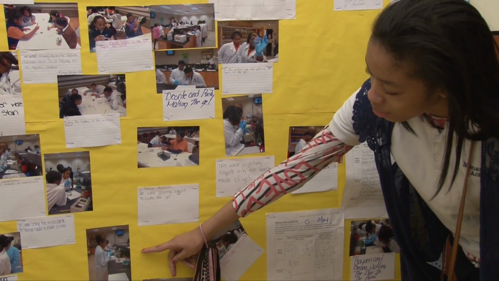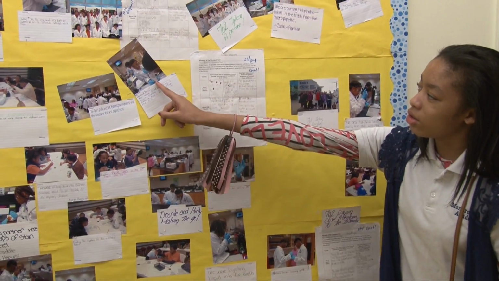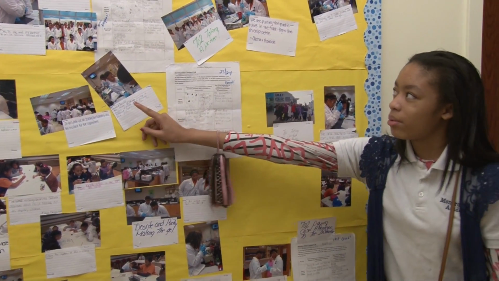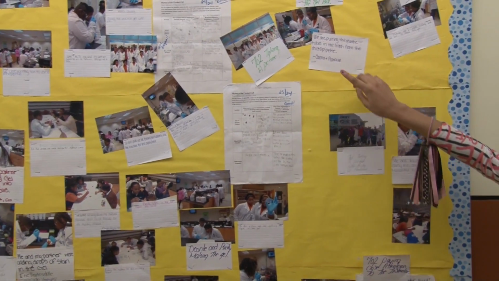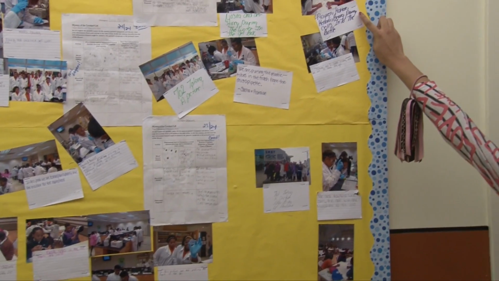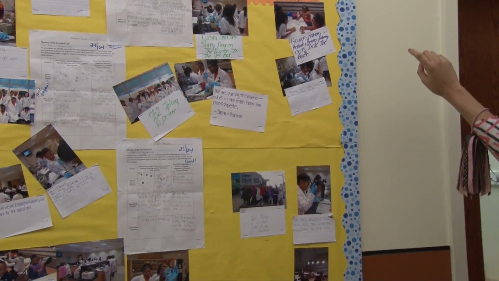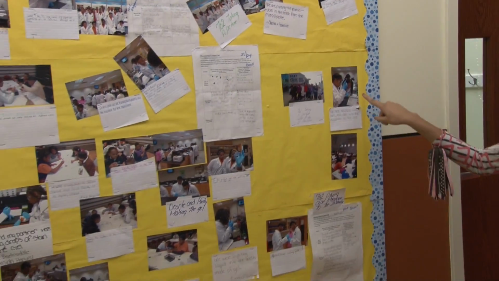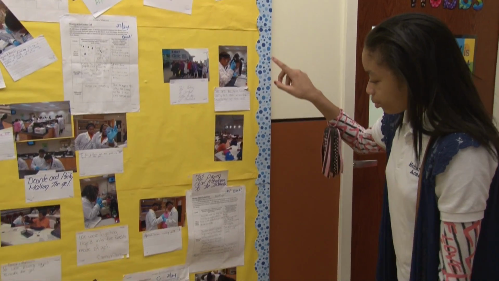I was looking at something for a procedure. This is of them making the gel with the electronic pipette. This is a class taking a picture in front of there. This was us making the cell model with the bottle. And this was them putting the dye in the gel to see what happened.